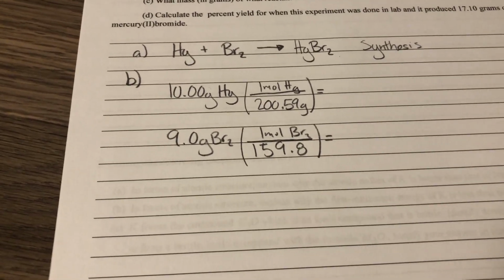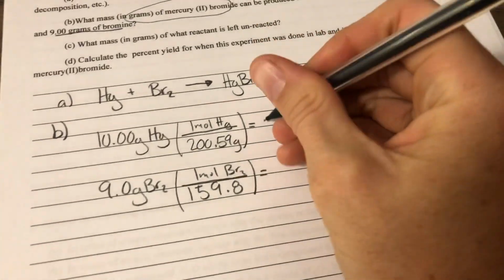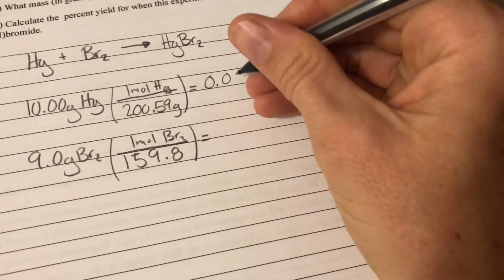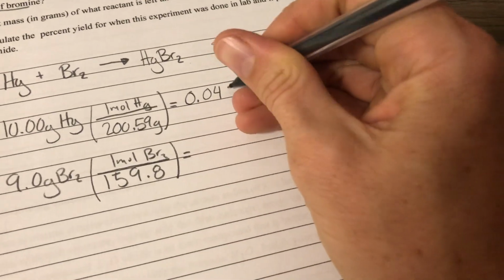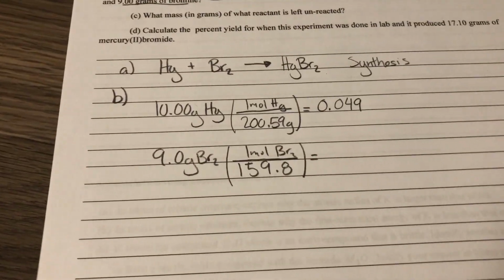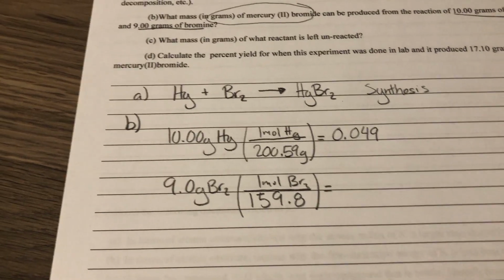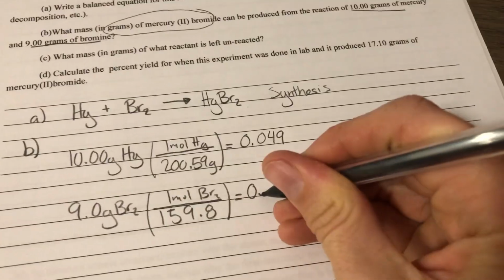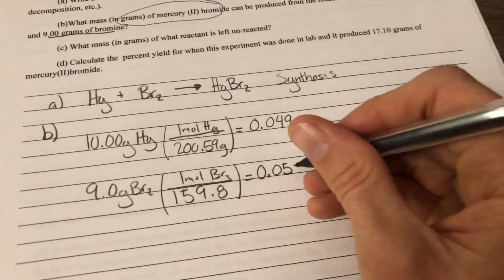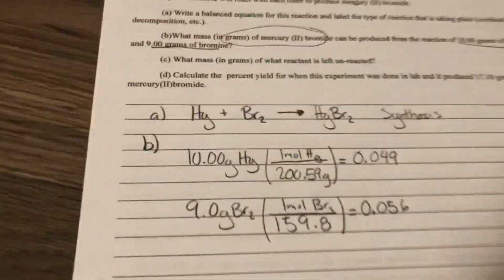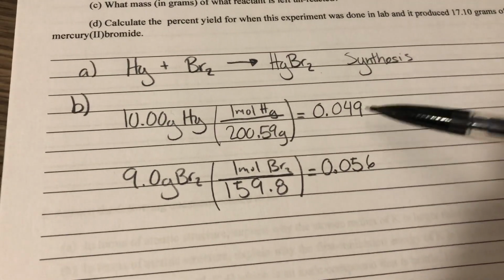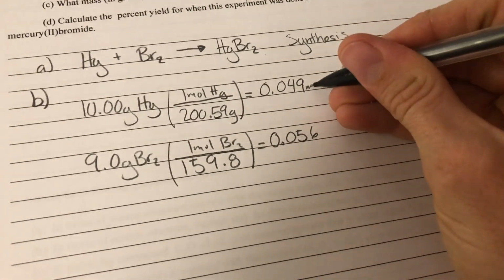If it's not a 1-to-1 ratio, then you have to also take that into account. You can't just assume that the smaller one is the one that we want. Okay, so since it is a 1-to-1 ratio and we only have this many moles of mercury, that's my limiting reactant, and so this is the one I'm going to continue with.